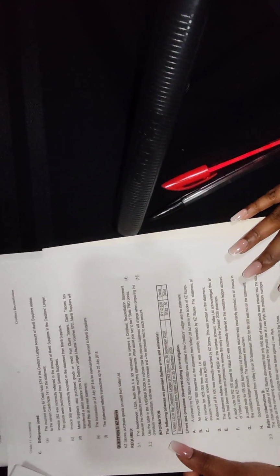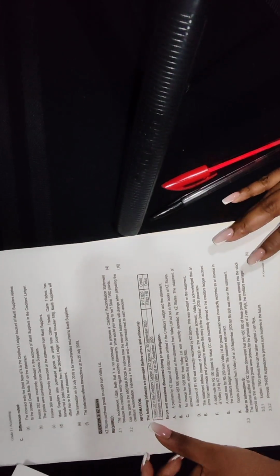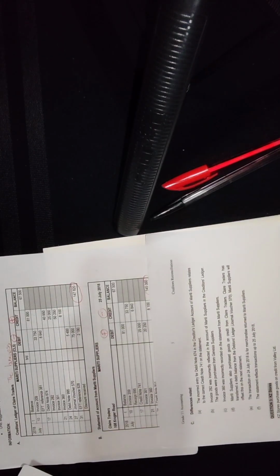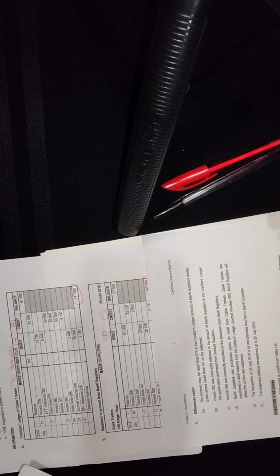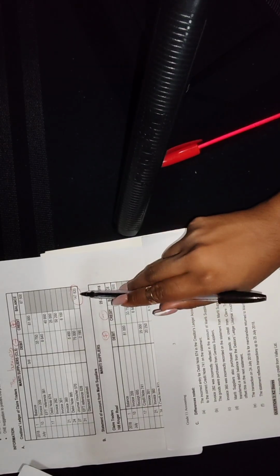Right, so the differences on this page here, just at the top. So let's start with the differences. The first thing that you are going to do is obviously enter the balances according to the business and the creditor.